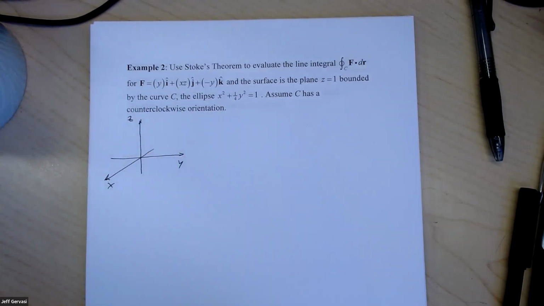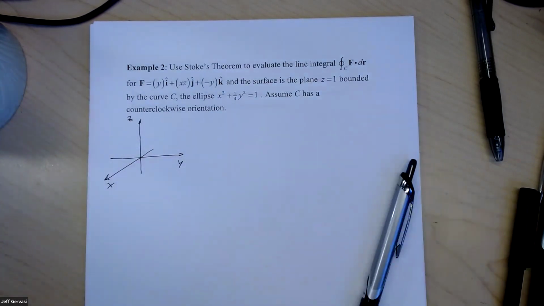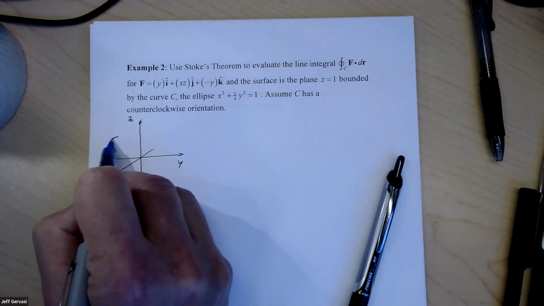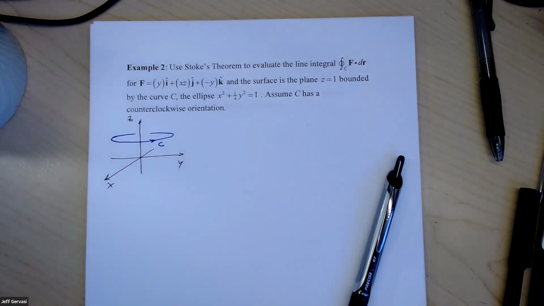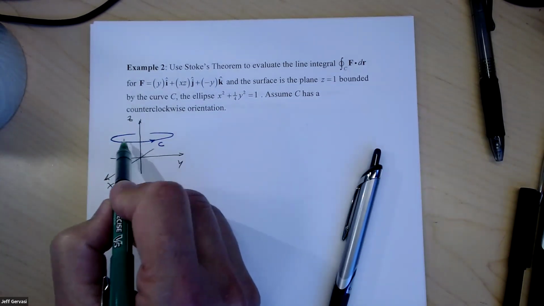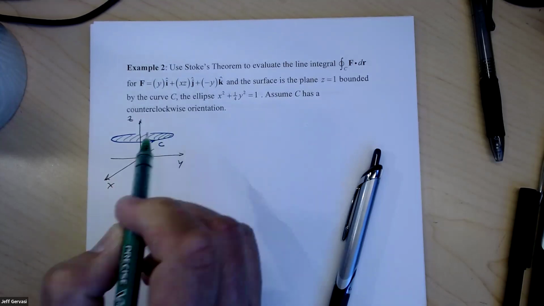So that would look like something like this. And the surface, the plane z equals 1, that's bounded by that ellipse, is right here.